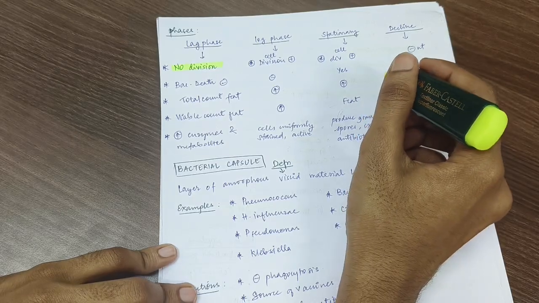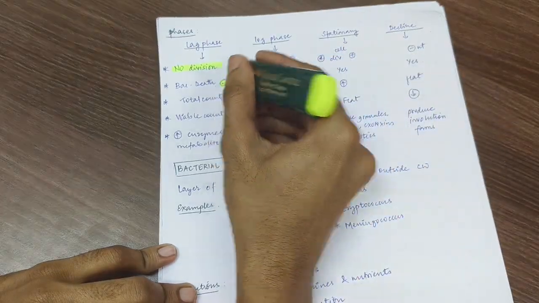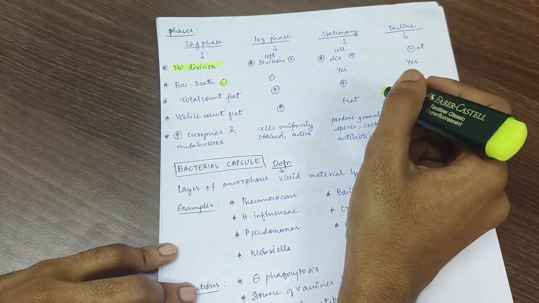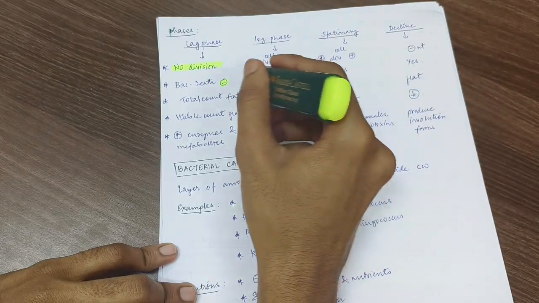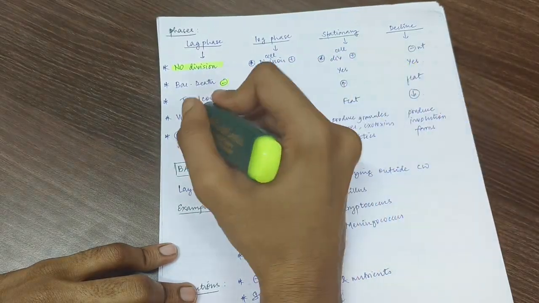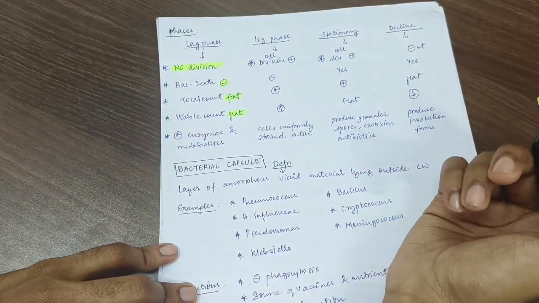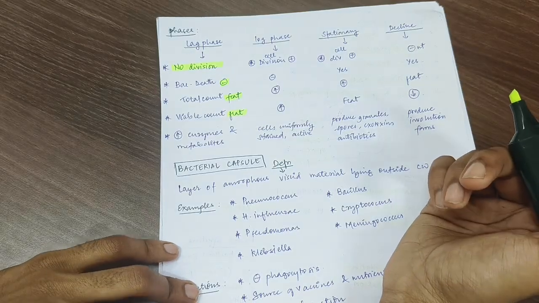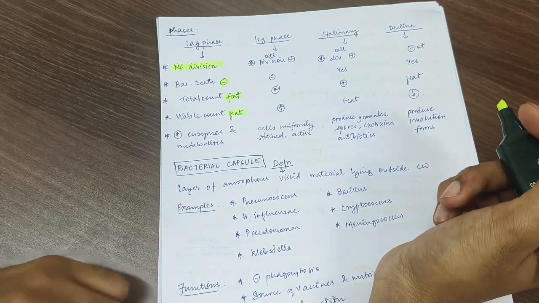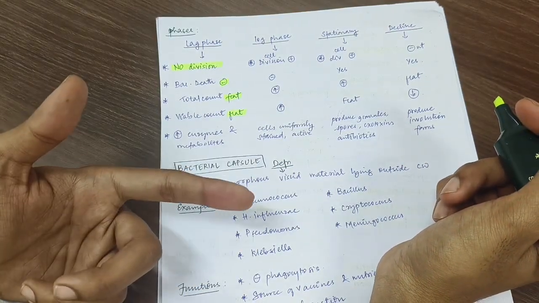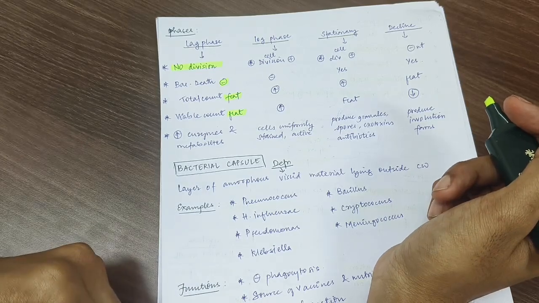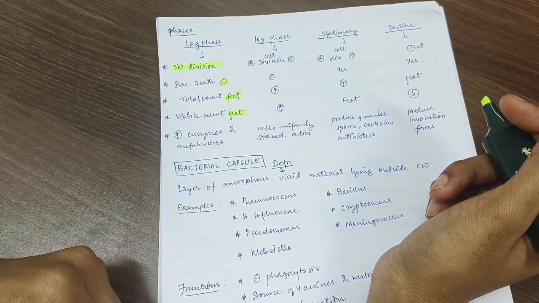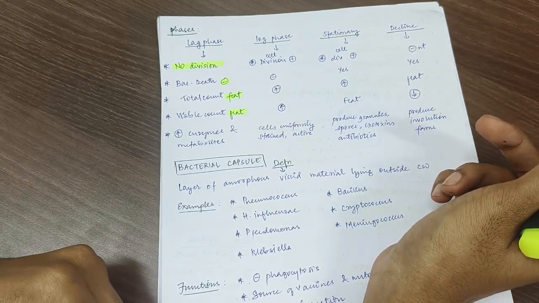Then is there any cell death here or bacterial death? No, there is no cell death. What is the total count here? It is flat because there is nothing happening. Viable count is again flat. What is viable count? Viable count is the bacteria which are alive. They are called viable bacteria. Whereas total count is all the bacteria including the dead ones.